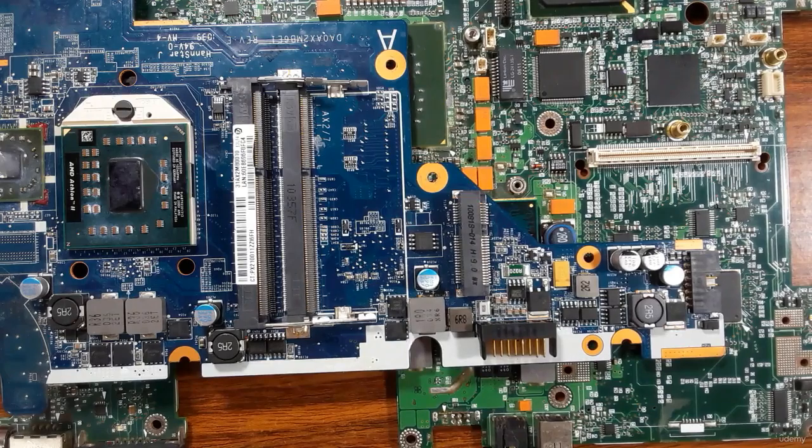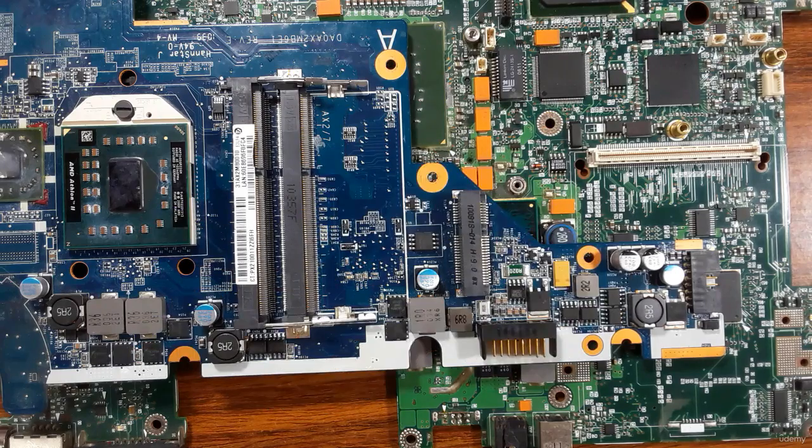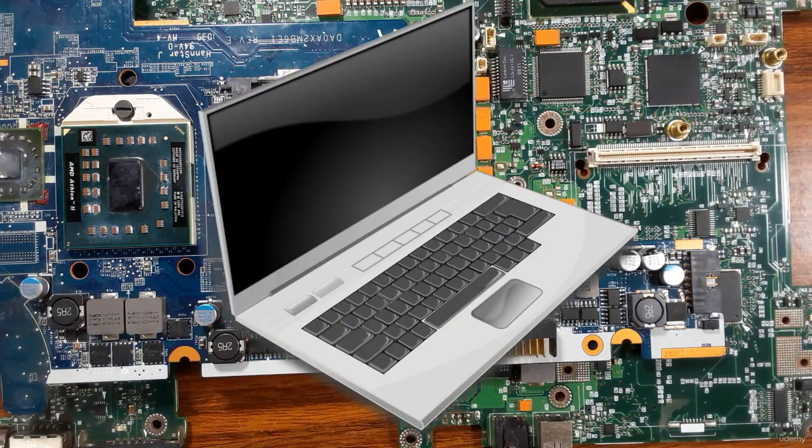Of course, after checking the power for the computer, for example, if you have a laptop, you should check the adapter. If you find that the adapter is good, the BIOS can be the first cause of this failure.